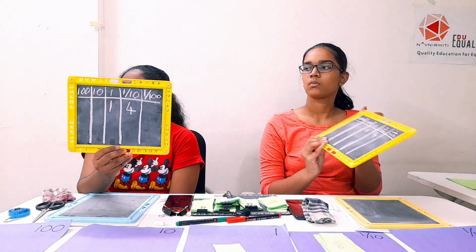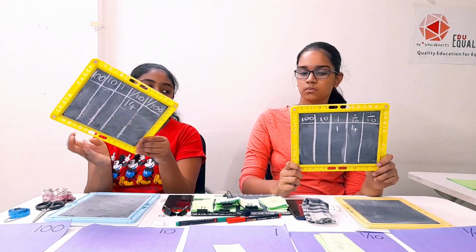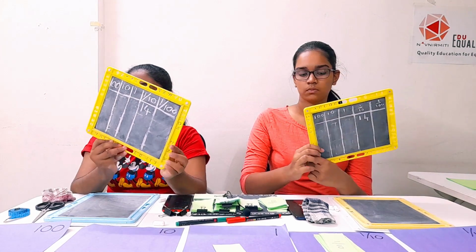Okay, so show the loose form first and show the tight form.